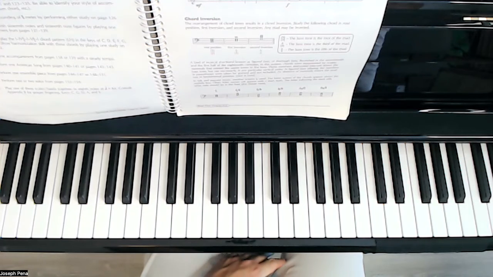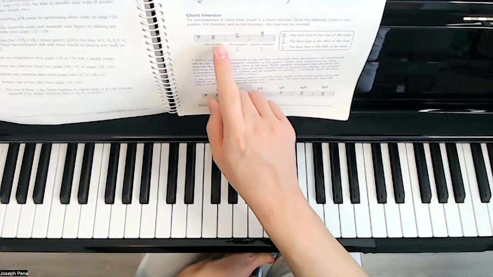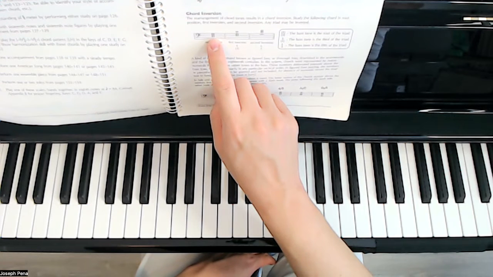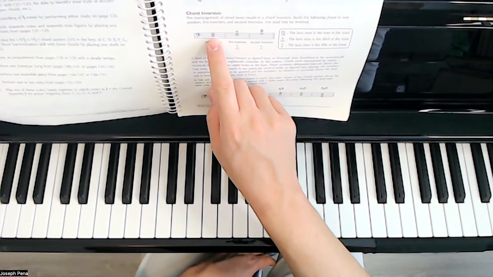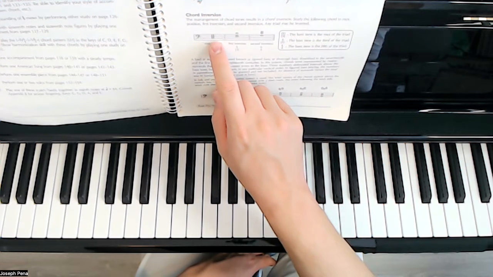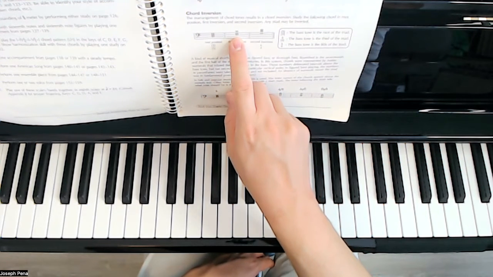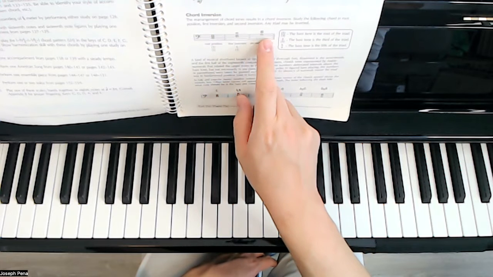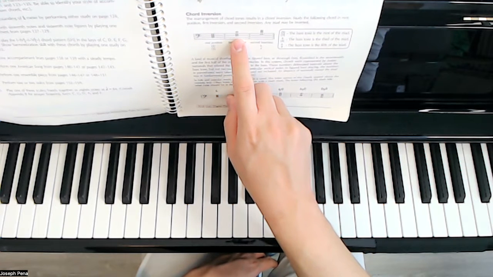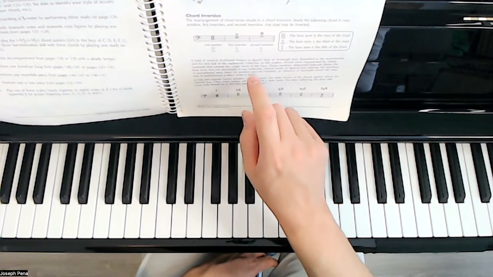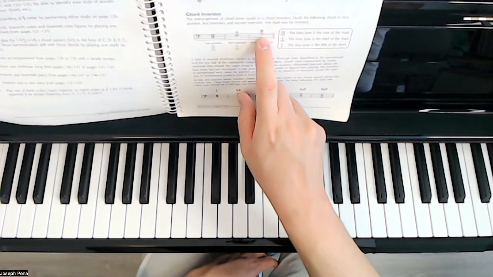Notice every time we have a different inversion, we always see the root of the chord moving up an octave above the chord. That changes the spelling. Then on the second inversion, the bass note goes up an octave, and now the 5th is the new bass.